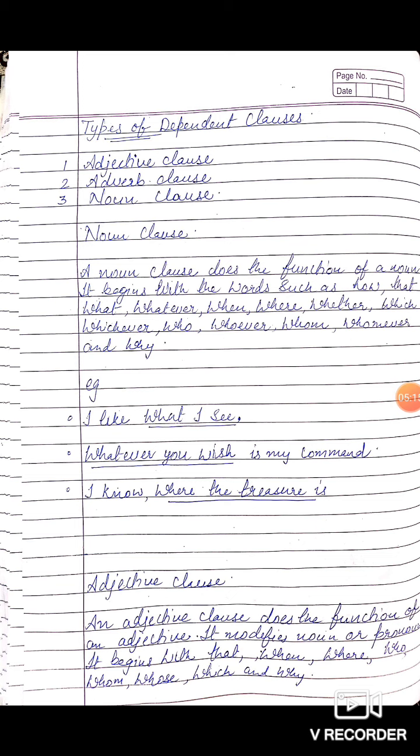A noun clause does the function of a noun. It begins with a word such as how, that, whatever, when, where, whether, which, whichever, who, whoever, whom, whomever, and why. With the help of these words you can easily identify that there is a noun clause. Look at the example we have here. I like what I see.